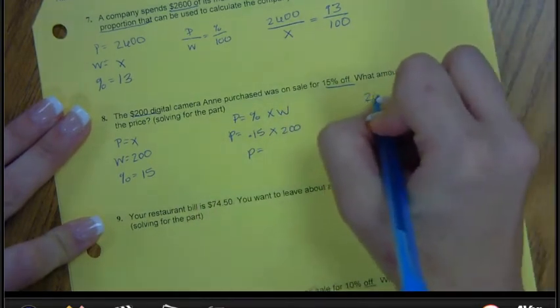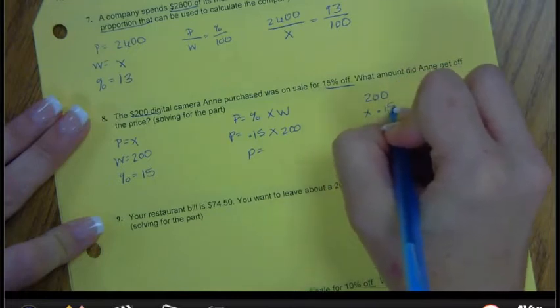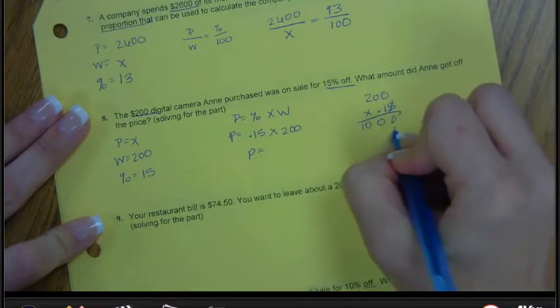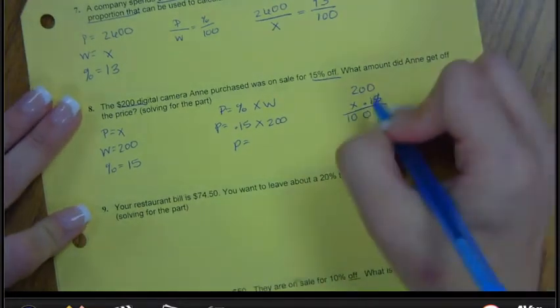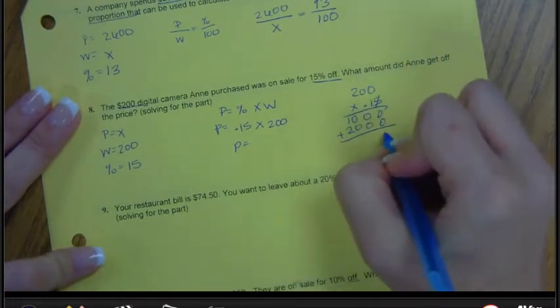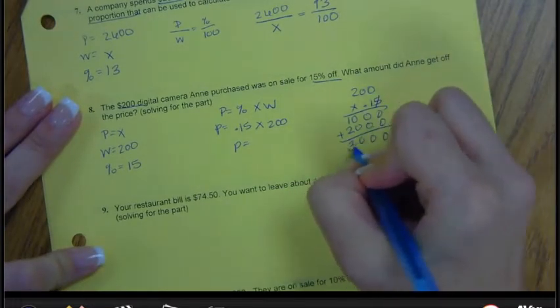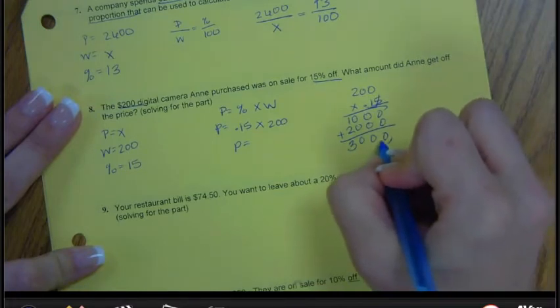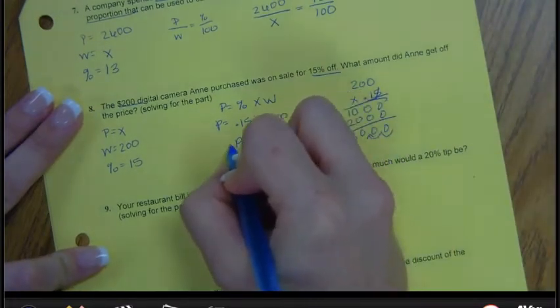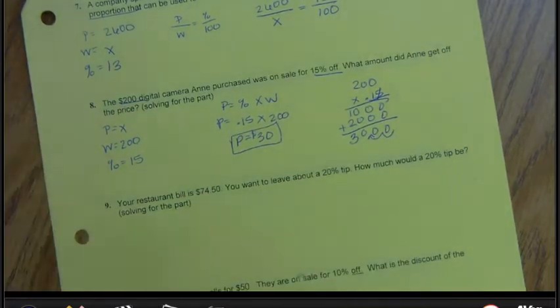And let's go over here. So 200 times 0.15. 5 times 0 is 0. 5 times 2 is 10. All right, done with the 5 placeholder. 1 times 0 is 0, and 1 times 2 is 2. Going to add all these up. 0, 0, 0, and 3. I have 2 decimal places, so I'm going to go 2 times to the left to get $30 came off the camera.